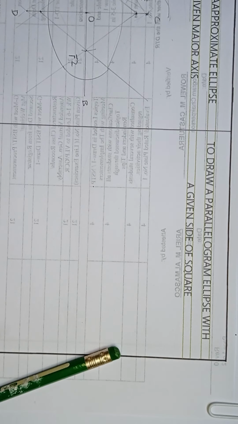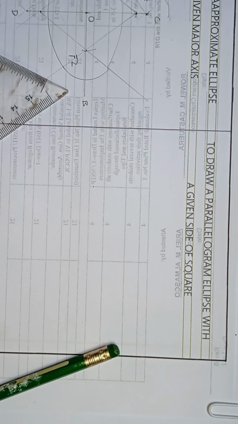Okay, so we come to the next activity or problem, which is to draw a parallelogram ellipse with a given side of a square. Since you cannot see a square anymore here, we will create a square. Since that is a parallelogram, the ellipse reflects in a parallelogram to become a rhombus.